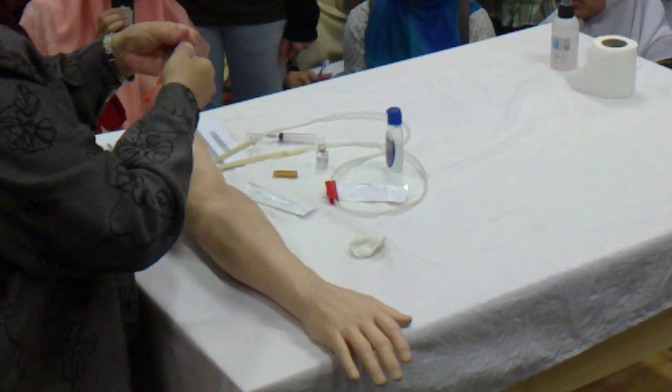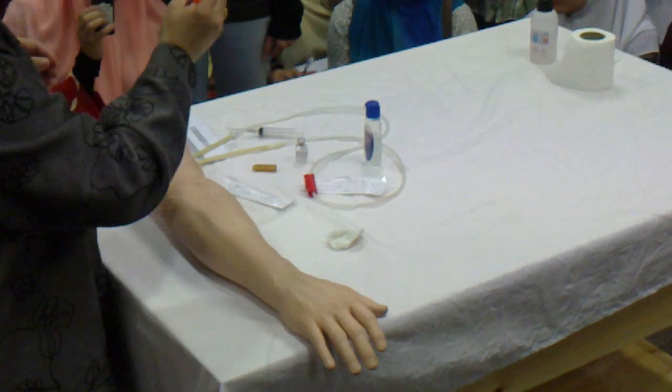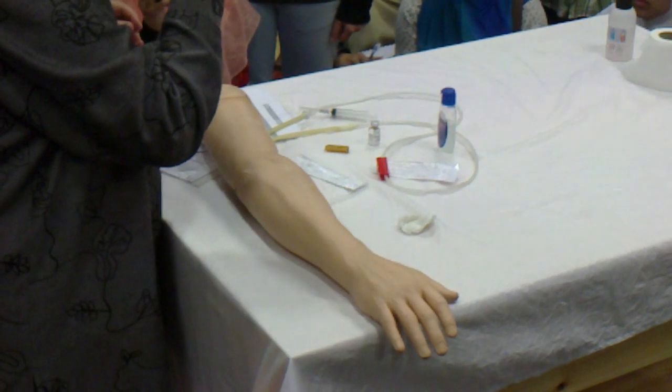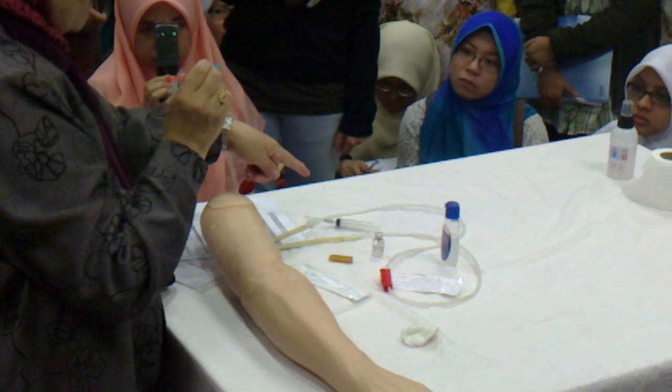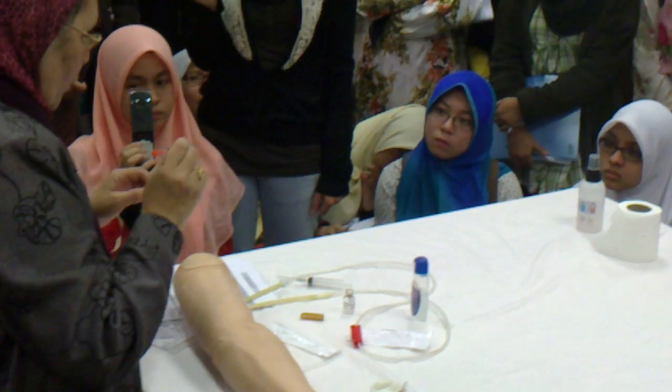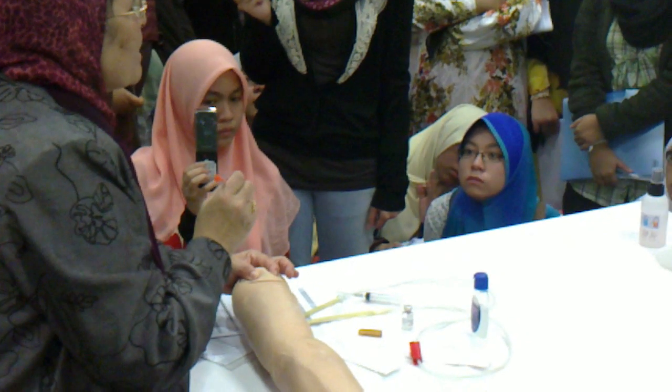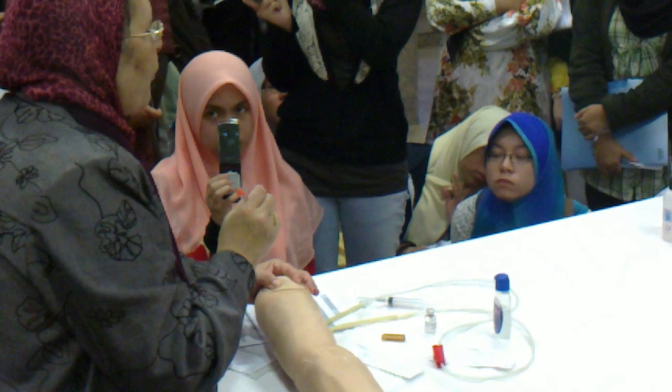Then remove the cap, hold it like this, and not from the plunger. You have to hold it correctly, as in the intramuscular injection. Then pinch the skin to elevate a 1 inch fold of fat.